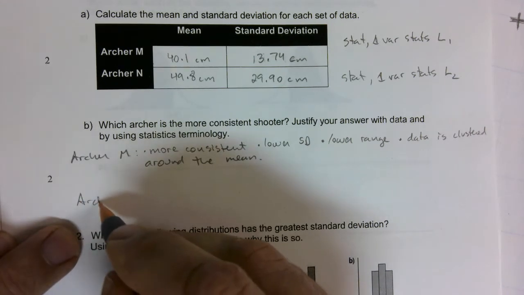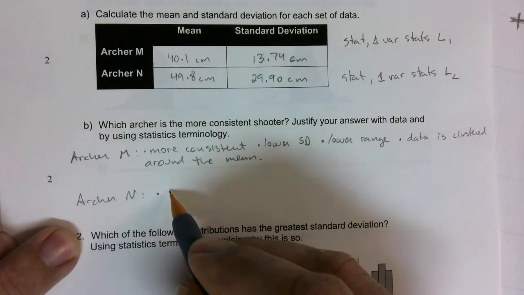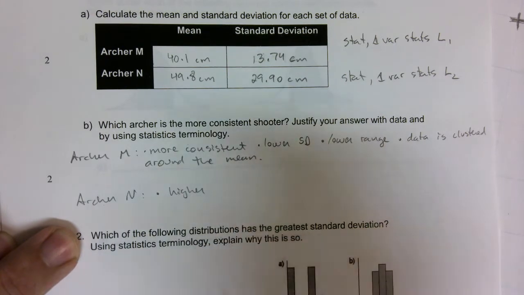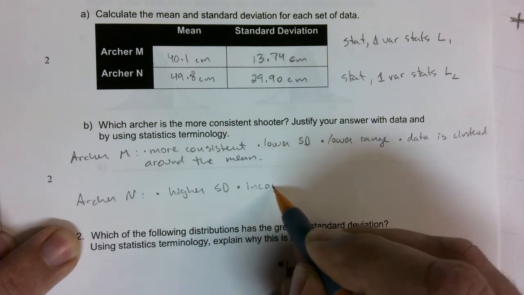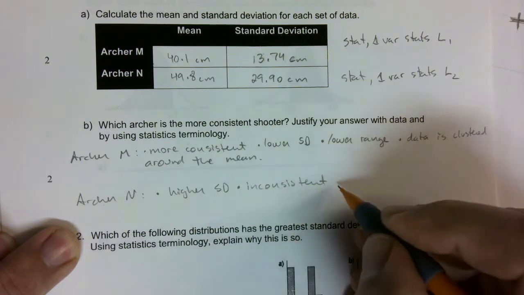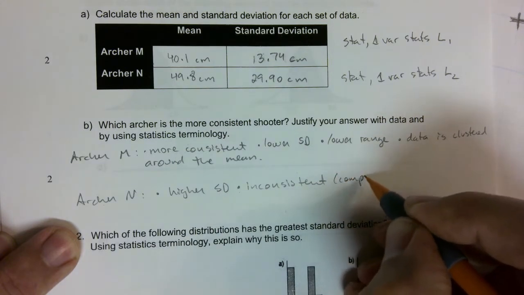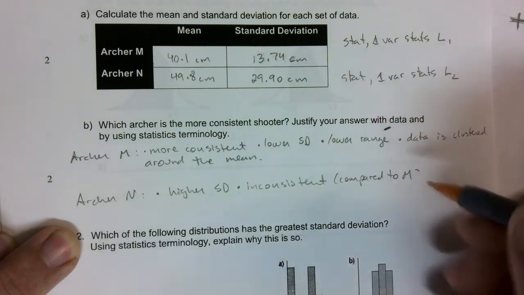Okay, so Archer N, higher. I will start with higher SD, inconsistent, right? Higher, inconsistent compared to M, right?